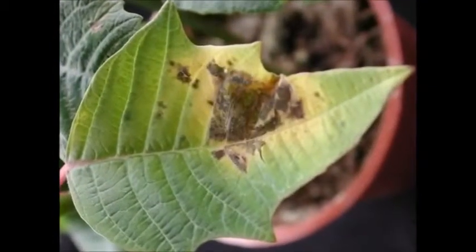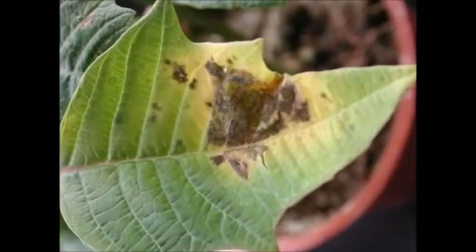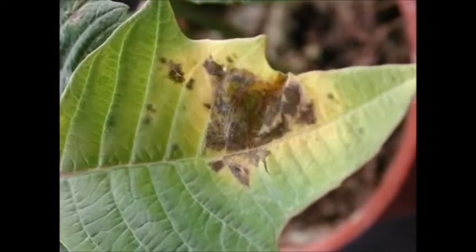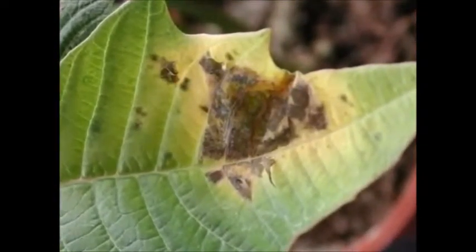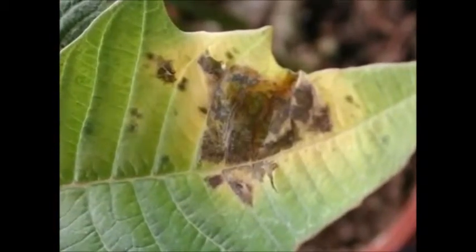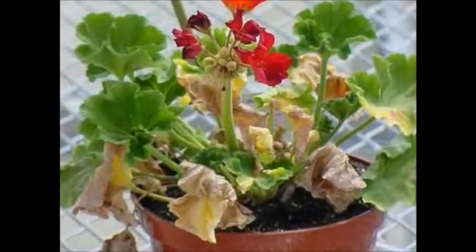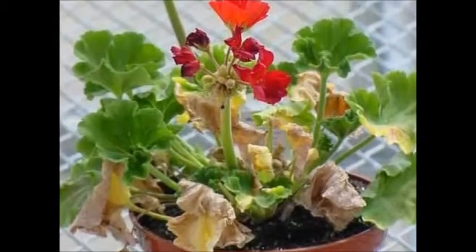Bacterial diseases also attack all plant parts, but are most often seen on the foliage. Bacterial leaf spots usually have an angular shape at first and then often show a water-soaked appearance. This area of the plant may also be surrounded by a yellow halo.